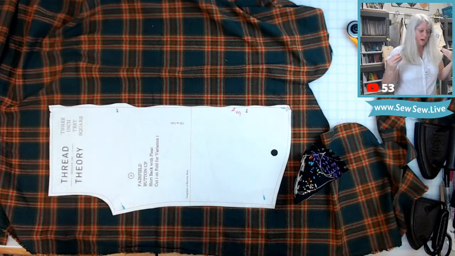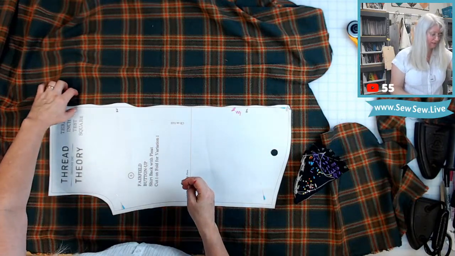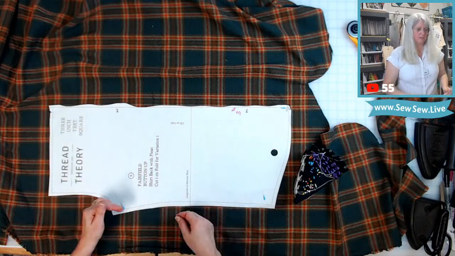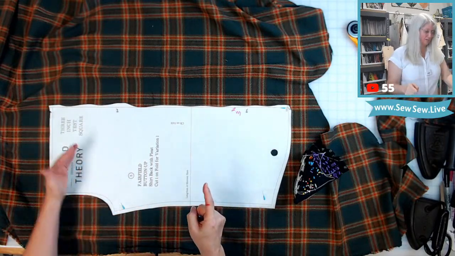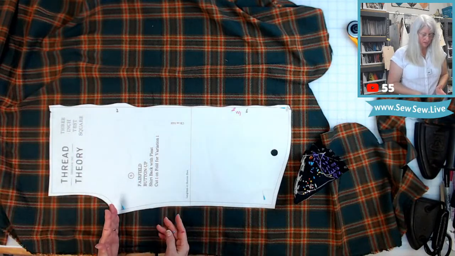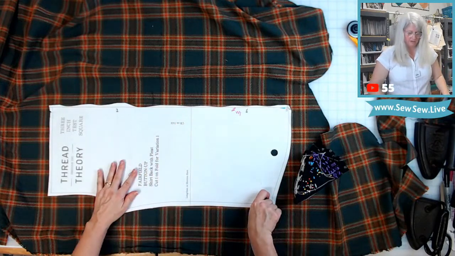So what would I rather have? Would I rather have this be on the center of the back, or would I rather have this repeat look seamless? I'd much rather have the center back be in the center of a repeat, and then just make sure my matches are horizontal instead. All right, so we're shifting.